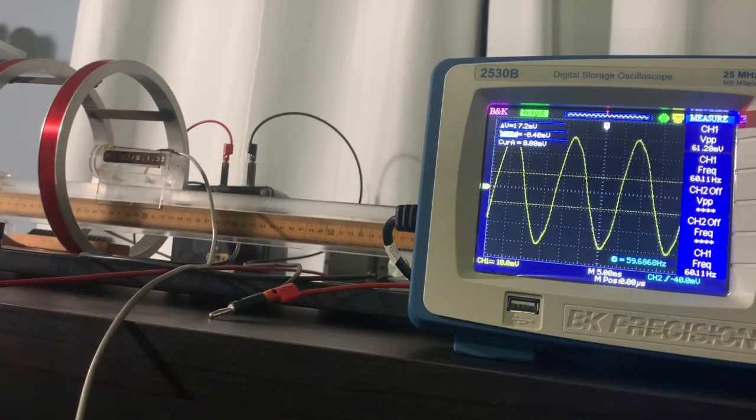Now, if you recall from our last data set, we only had to advance that surge coil by like 1.5 centimeters before the induced voltage started to drop off.